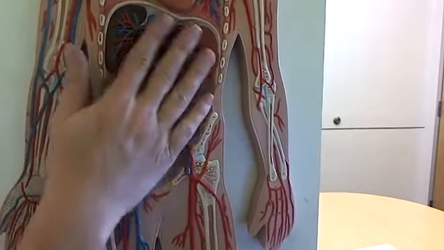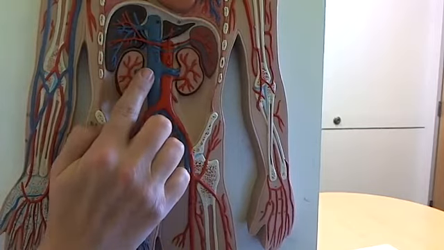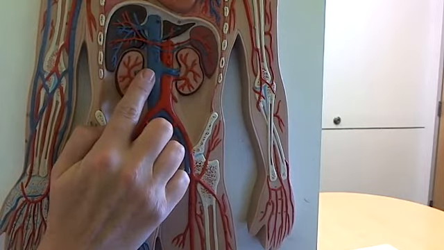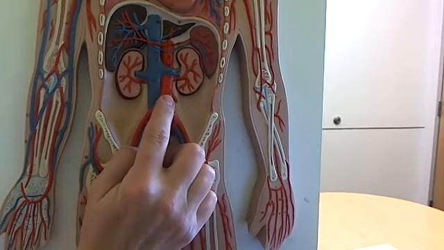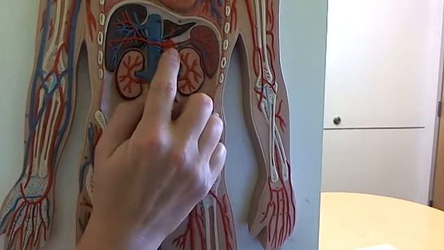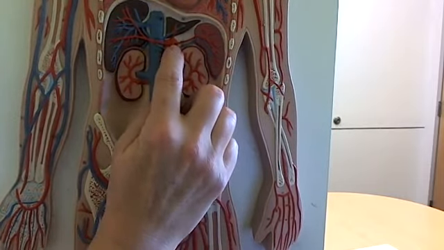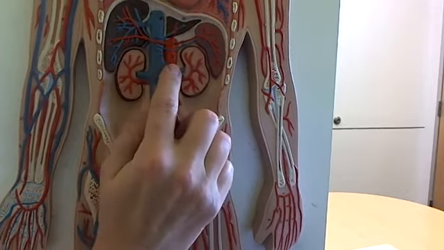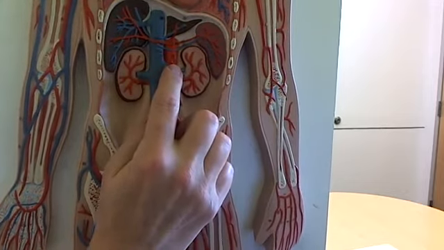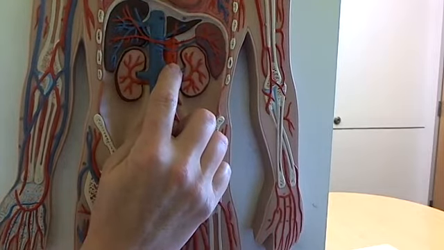Now going into this abdominal area right here, this big blue vessel is the inferior vena cava. This big red vessel is your abdominal aorta. Coming off the abdominal aorta right here, there's a little bundle. That bundle is your celiac trunk. Then there's a second little nub right here. That little nub is going to your superior mesenteric artery.